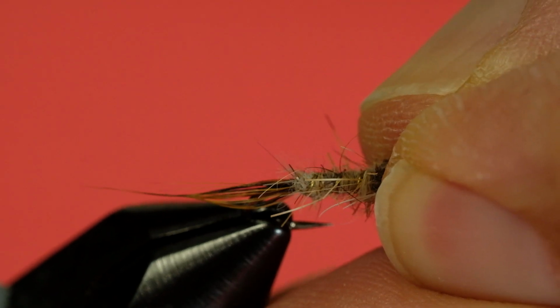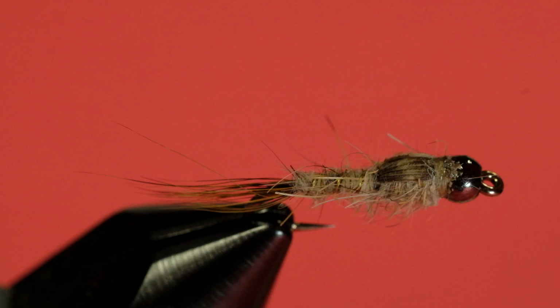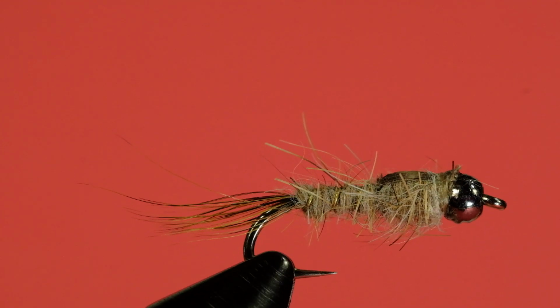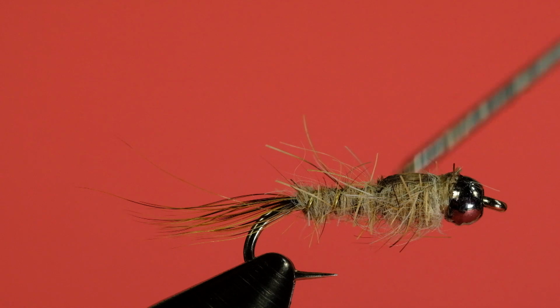Okay, let's move on to another component of the fly life cycle. And this is called the nymph, and I'll just put one in my vise here. Again, this has been fished, so it's a little bit ragged. Now, this is meant to imitate the insect that's at the bottom, living amongst the rocks. And the vast majority of trout food is those insects living near the bottom. So this is what they eat most of the time.